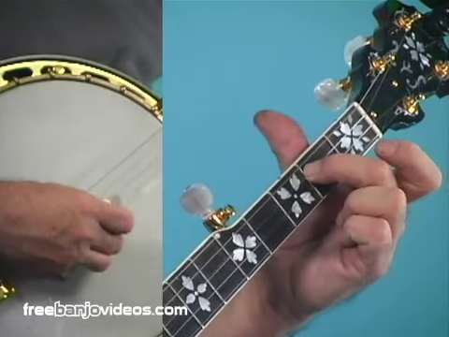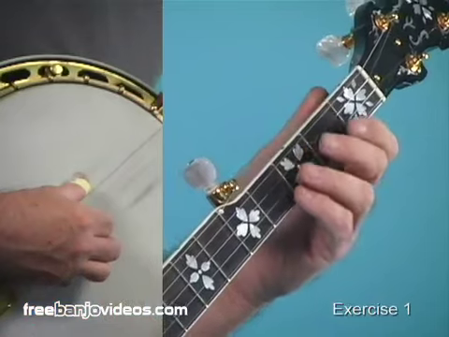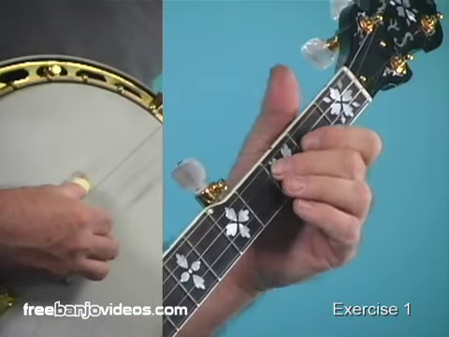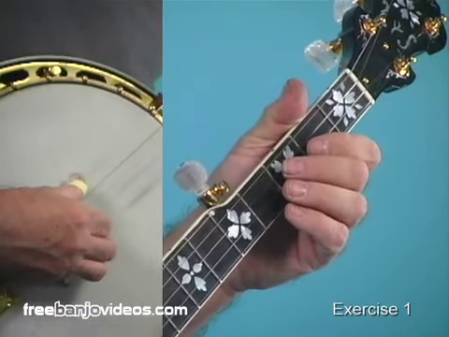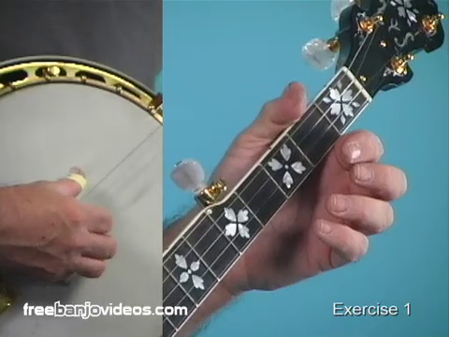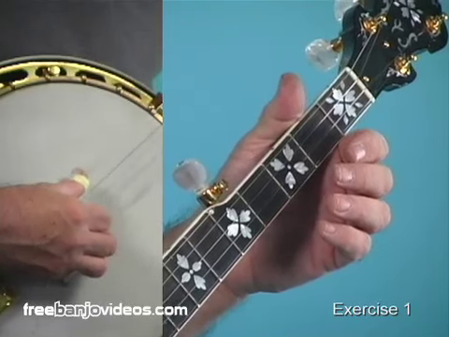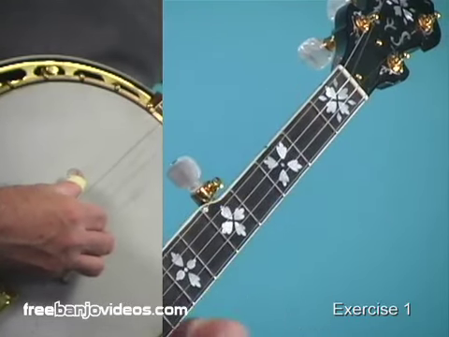Now let's look at exercise 1 to practice the slide. In exercise 1, we're going to be playing a forward roll, which is the 5th string, the 3rd string, and the 1st string. The reason I'm saying that is that when you play the slide, you're going to keep the same timing as the roll.